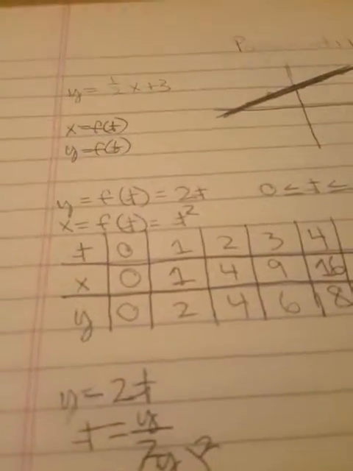So now you know basically what parametric equations are, how to graph them and solve for them, and how to turn it back into rectangular form.